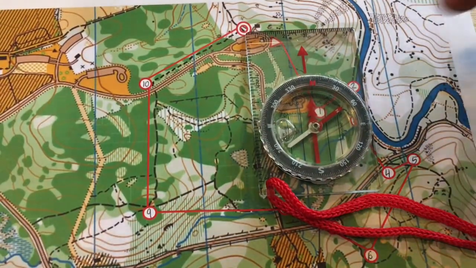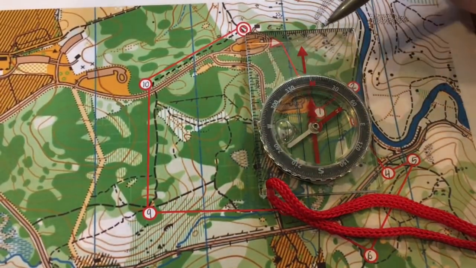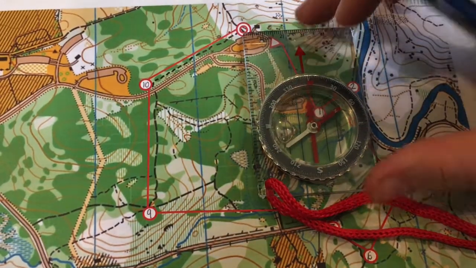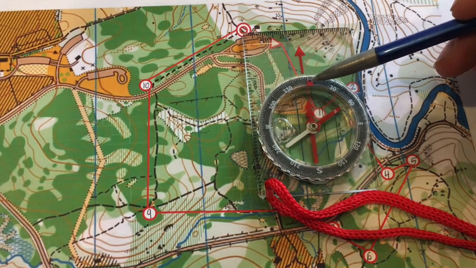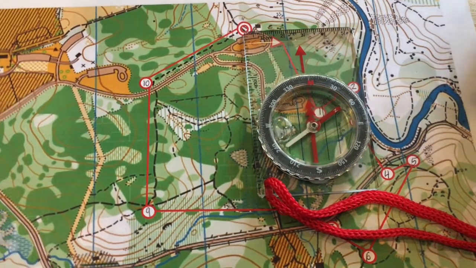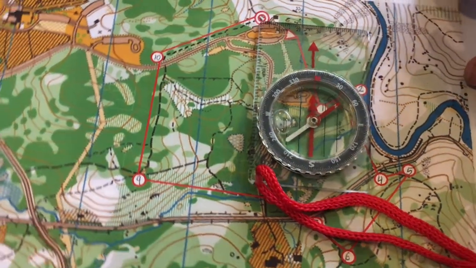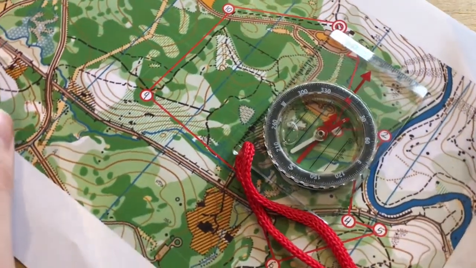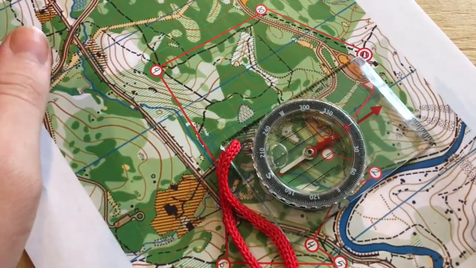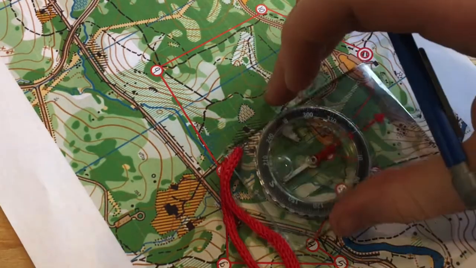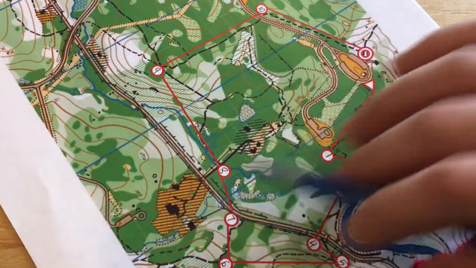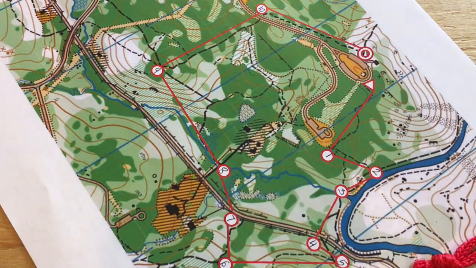Then the next step is to rotate the map and the compass as one in order to get to north. Line up the north on your compass housing with the north needle. So I'm going to rotate the entire map until the north needle and the north arrow are both in the same direction. Now the vertical lines on this map are pointing north, and the map is orientated.